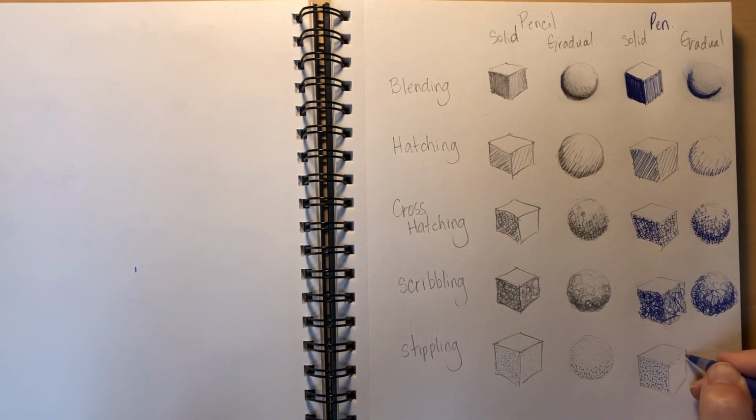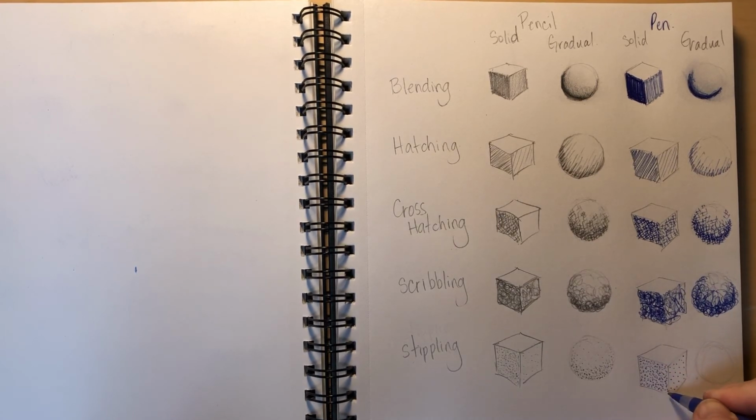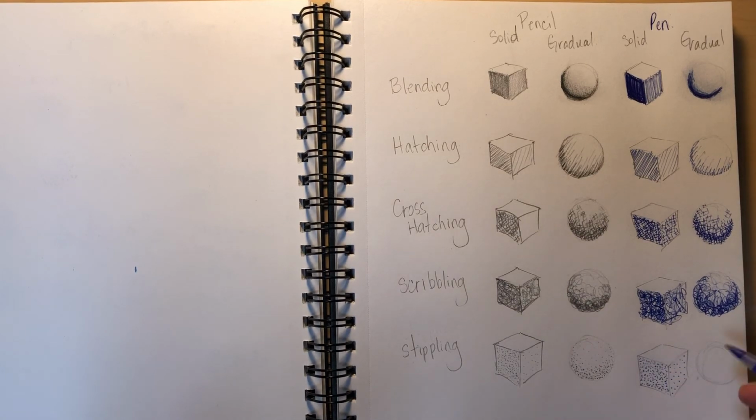We want to be really precise. We want to be thoughtful about how we're laying down our dots, making sure that they're nice and round as best we can. And again, if you want it to look like it's darker, further away from the sun, has some shadow shading on it, then we're going to put our dots closer together. And if we want it to look less dark, more of a medium shade, then we're just putting our dots further apart from one another.